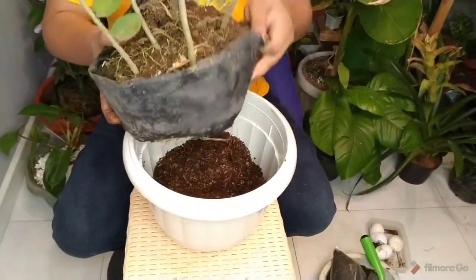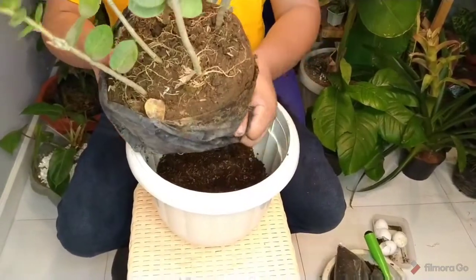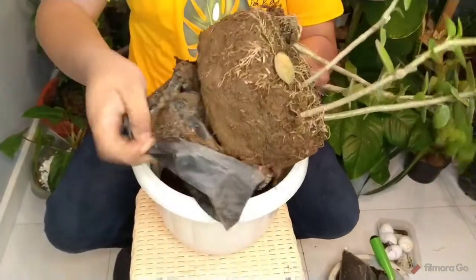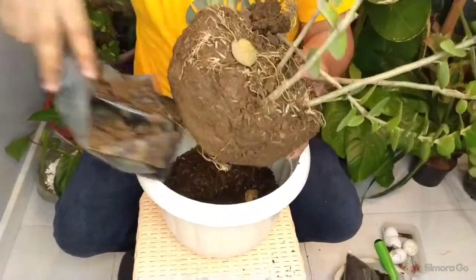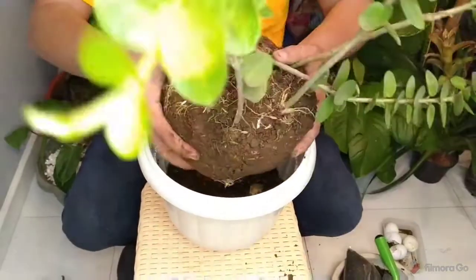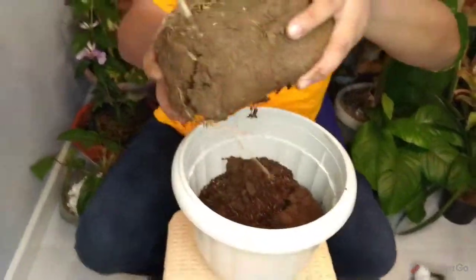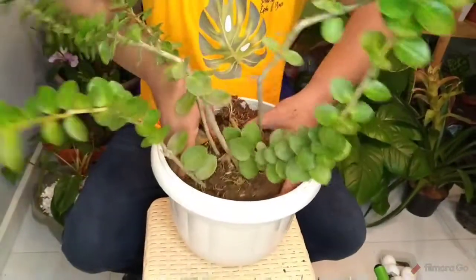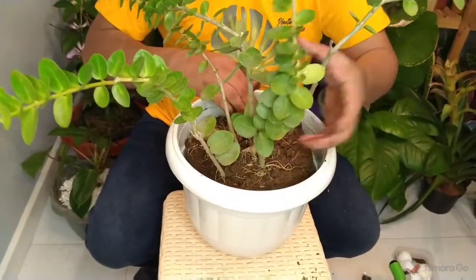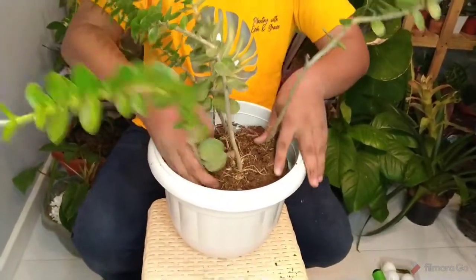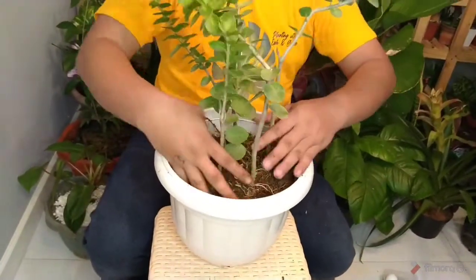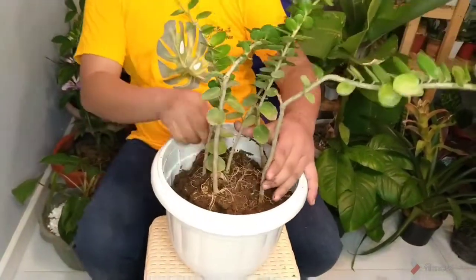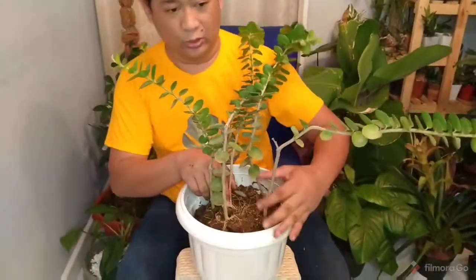Nilagay siya doon. Okay. So, as you can see, medyo nagpo-protrude na o lumalabas na yung ating mga roots from the surface. Tapos, yung kanyang ilalim ay marami na rin siyang roots. It means to say na talagang kailangan na niya for repotting. Okay. So, hindi ko na siya masyadong tatanggalan ng ating dahon, ng ating lupa. Kasi nga, I think that's enough para hindi masira masyado yung kanyang root system.